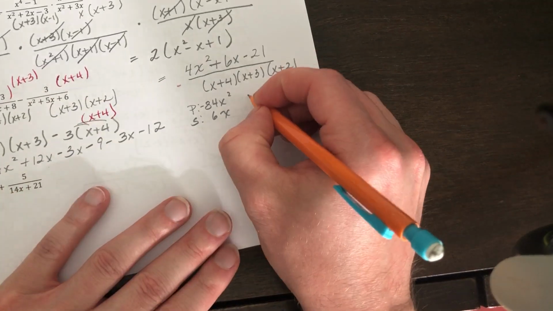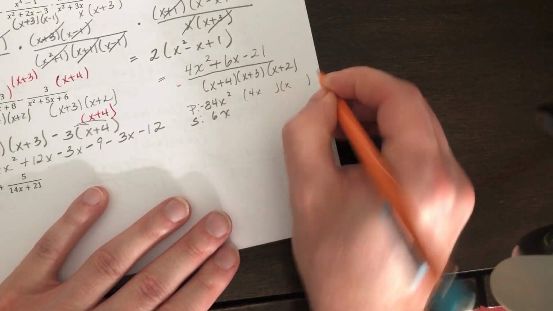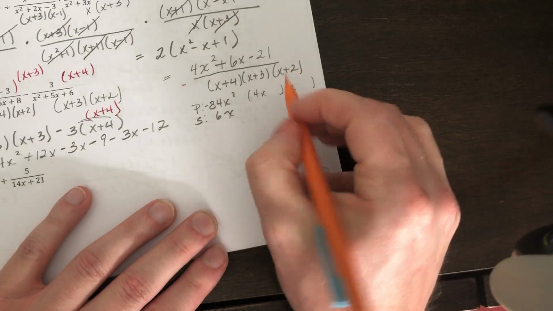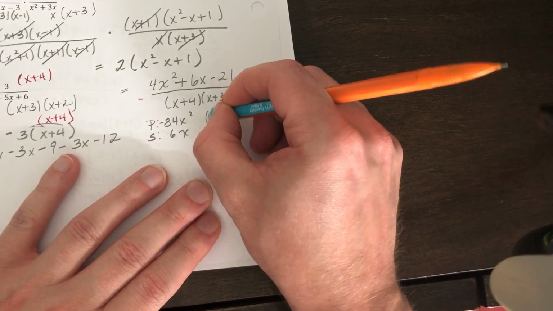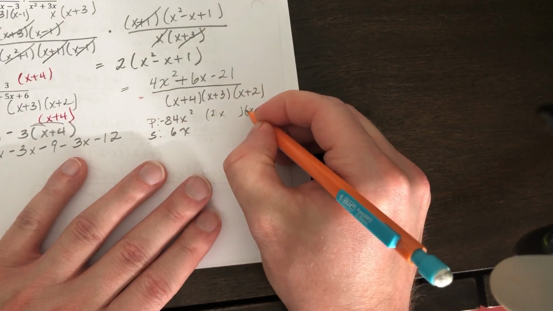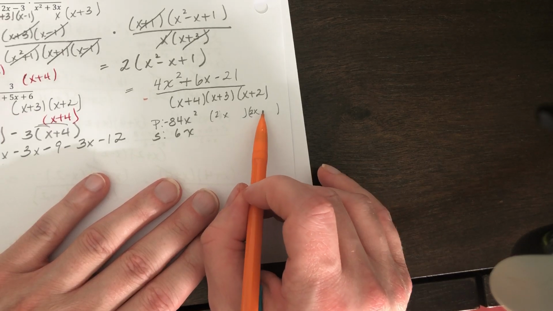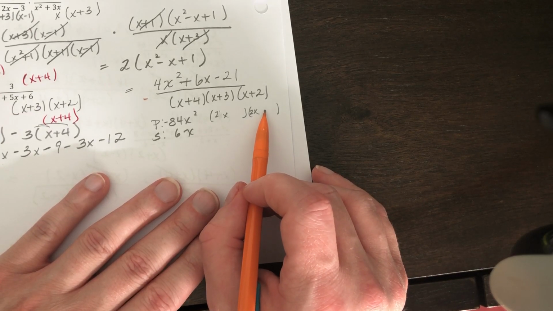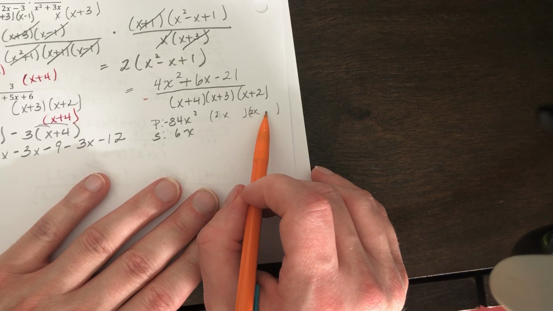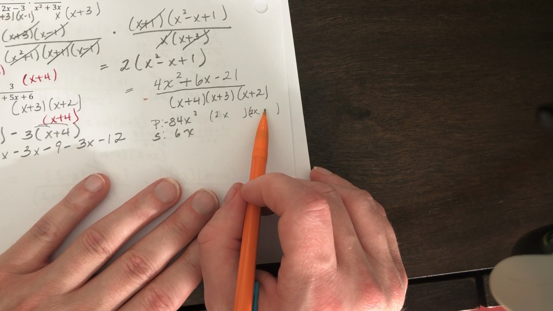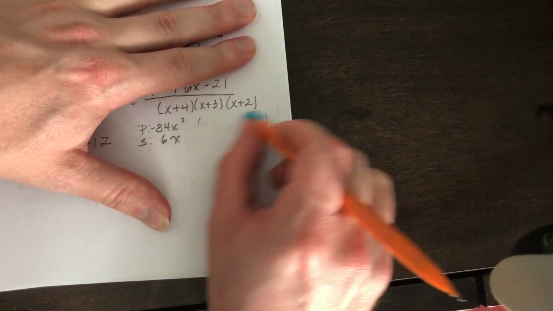Let me just double check really quick. 4x, 7, 21, 3. Oh, I don't think that works. Let's see if we do 2 and 2. Just to double check. 2, 2, 7, 7, 14. Yeah, I don't think any of it adds up to 6, so I think we're good.